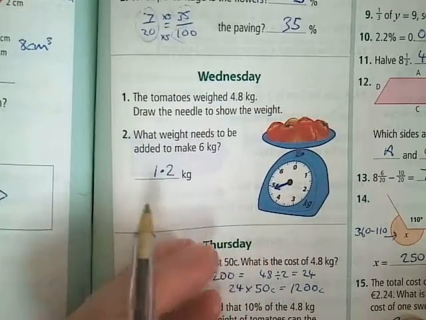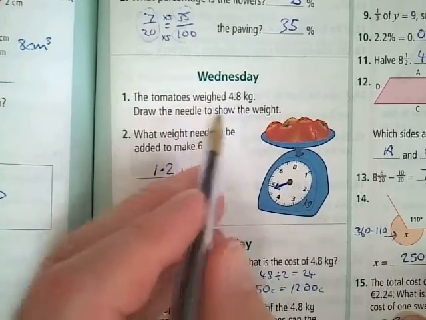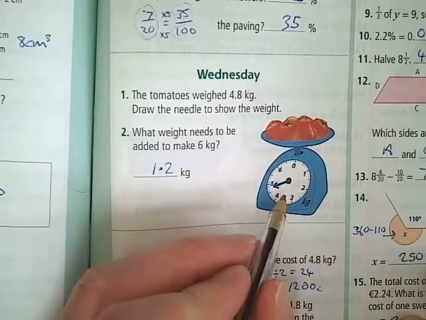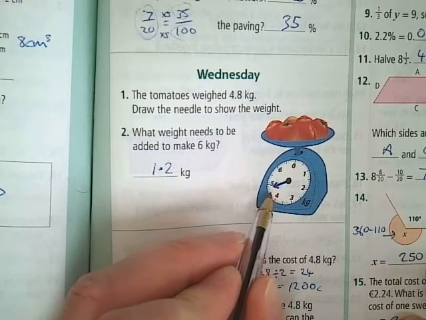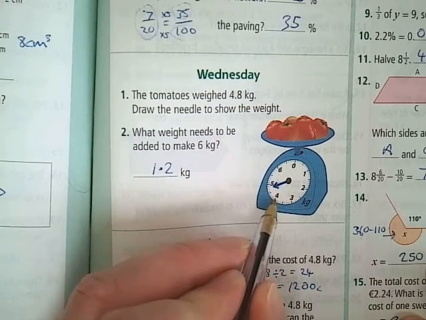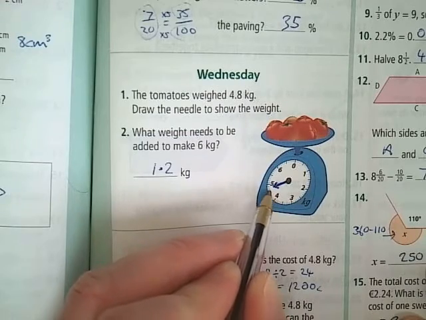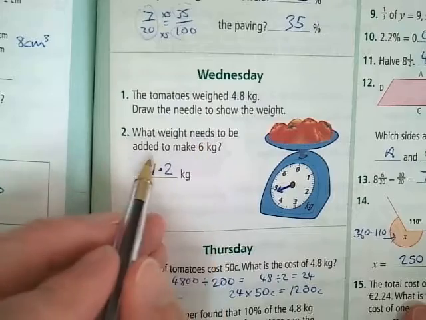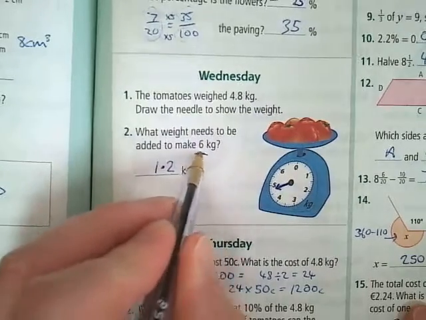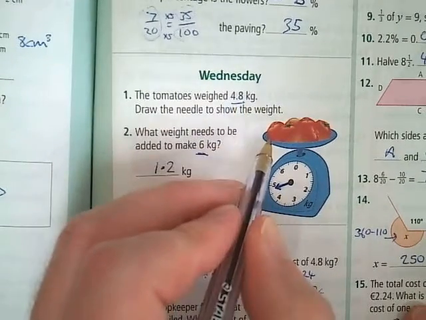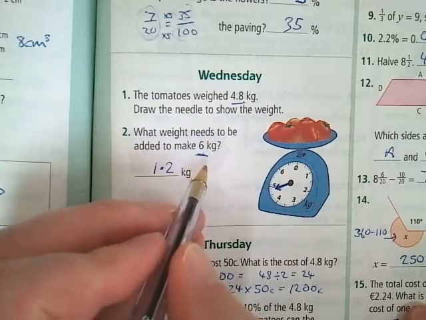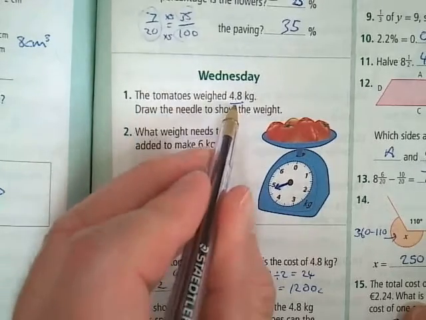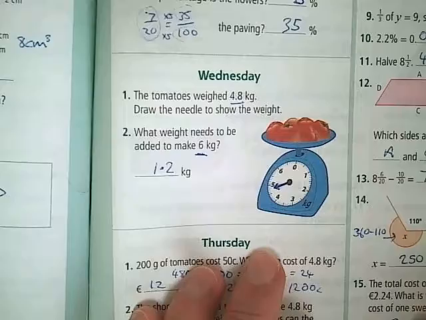The tomatoes weighed 4.8 kilograms. Draw the needle to show the weight. So I've drawn a needle here. It's going to be 2 marks before that 5. It's 4.8. The 8th one after the 4. The second one before. What weight needs to be added to make 6 kilograms? So really, what needs to be added on to 4.8 to make 6? Or in other words, 6 take away 4.8 equals what? And your answer is 1.2 kilograms.